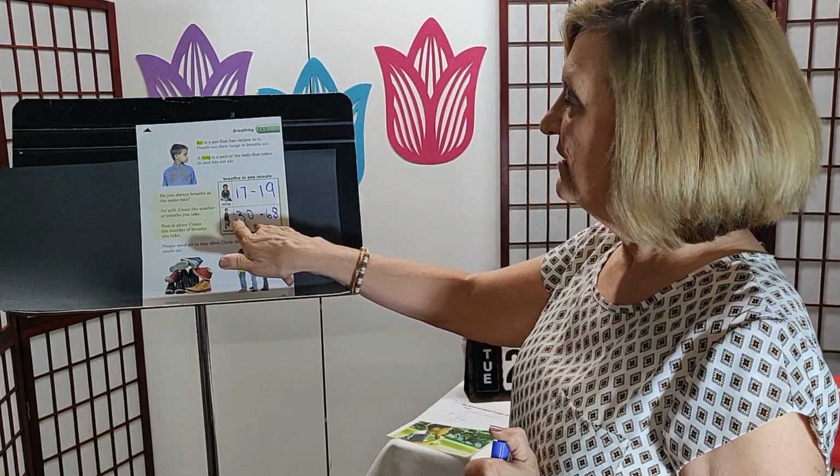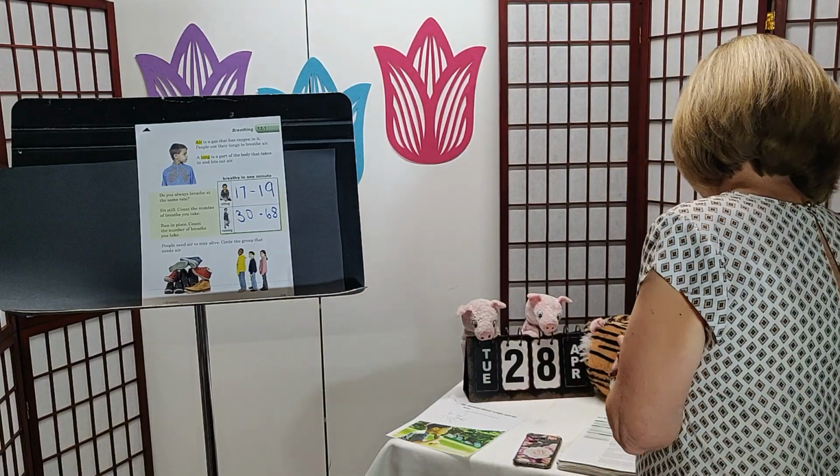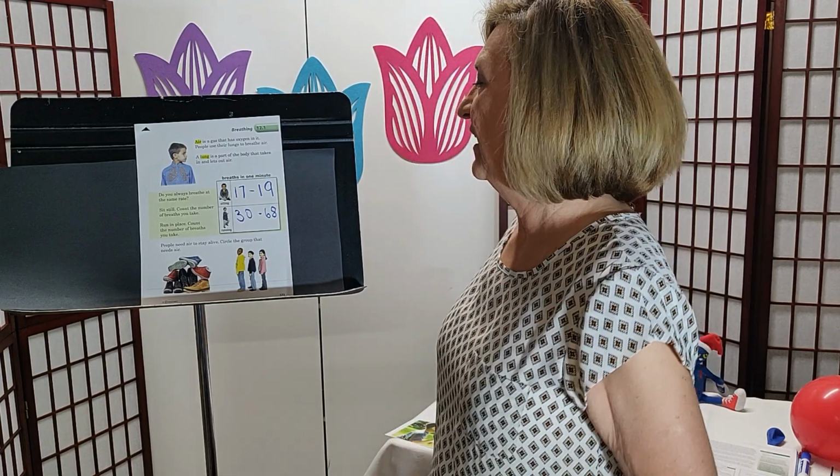So your number could be down to 30, or it could even be all the way up to 68, or one of those middle numbers in between. And that's just a rough idea of what the average is for someone your age, okay?